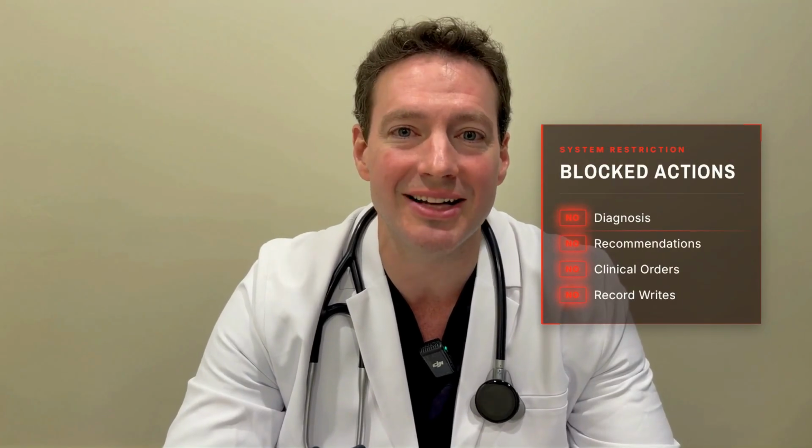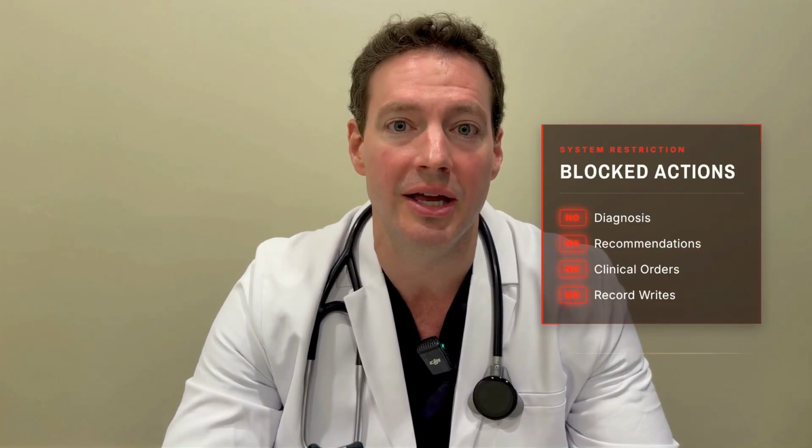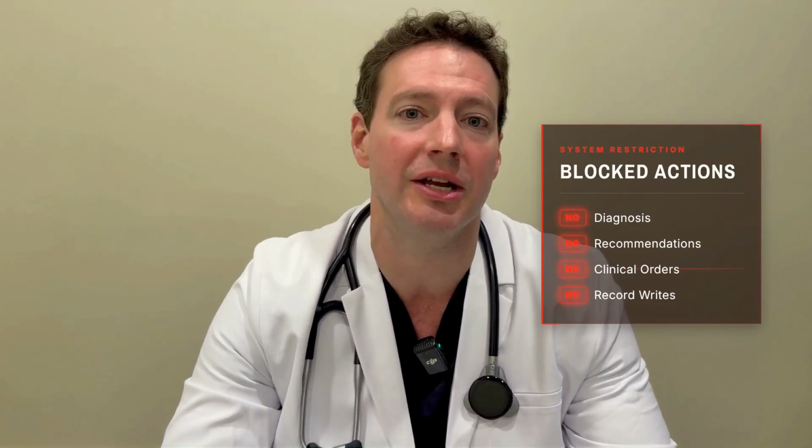The agent has not diagnosed osteoarthritis severity. It has not inferred that a recommendation in an old note is still appropriate. It has not ordered imaging, sent a message, or written into the legal medical record. It has read approved sources and organized them.